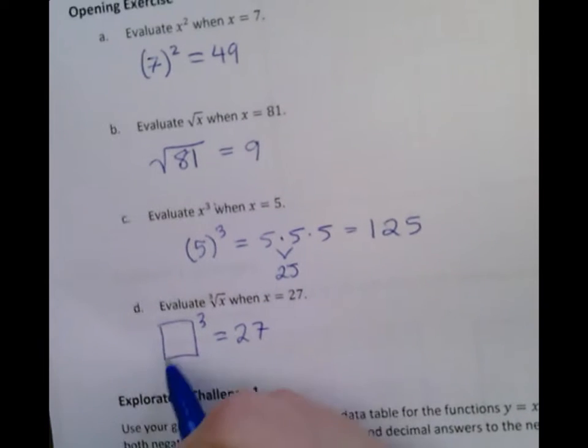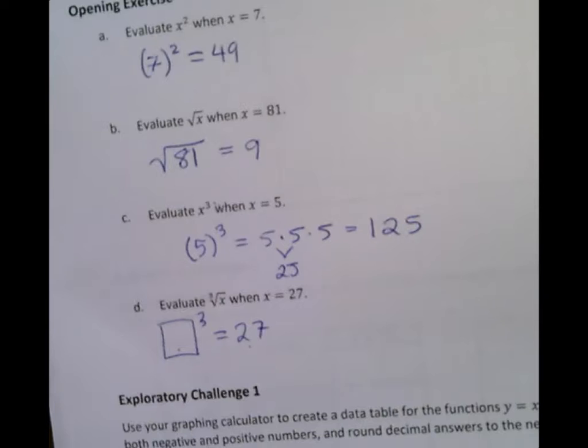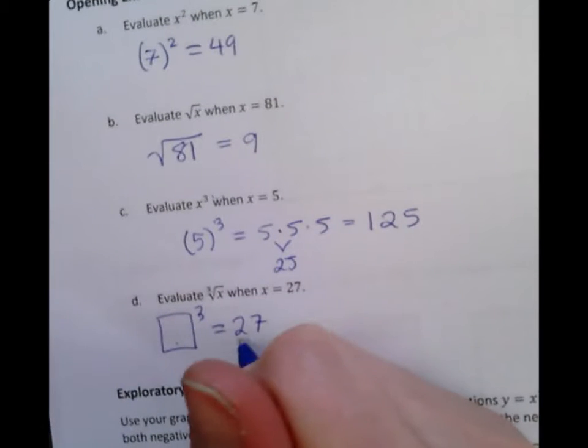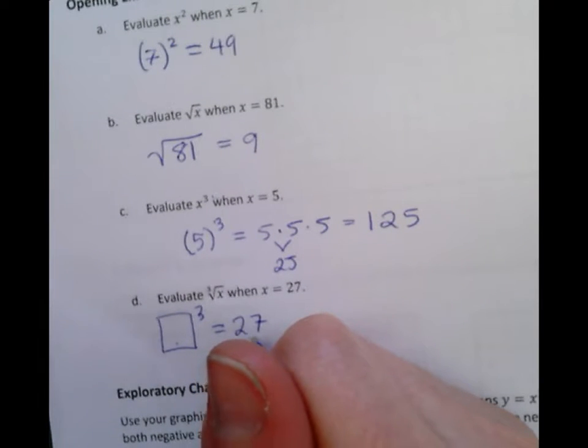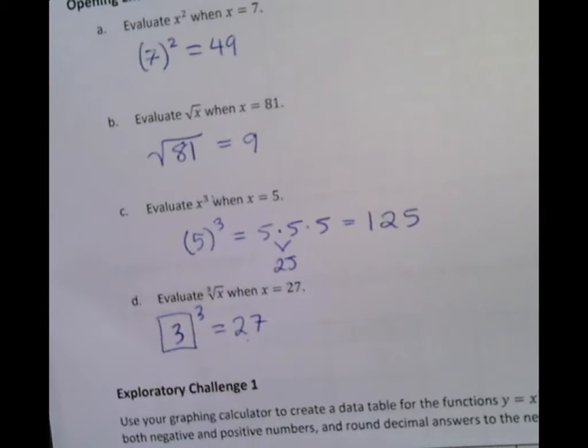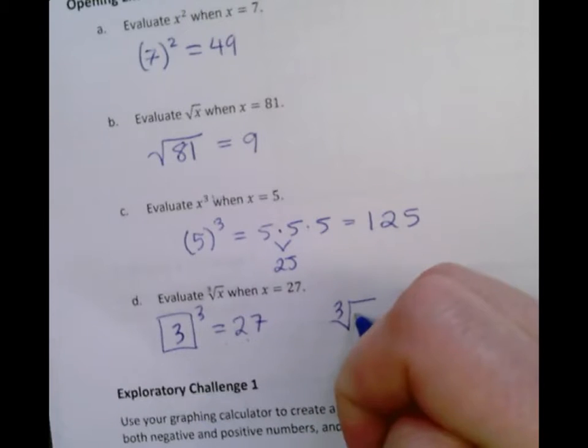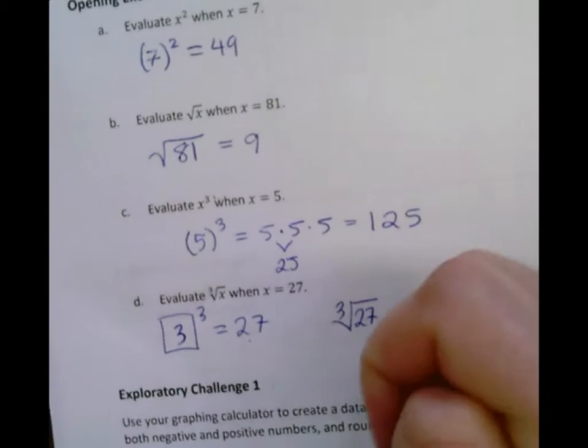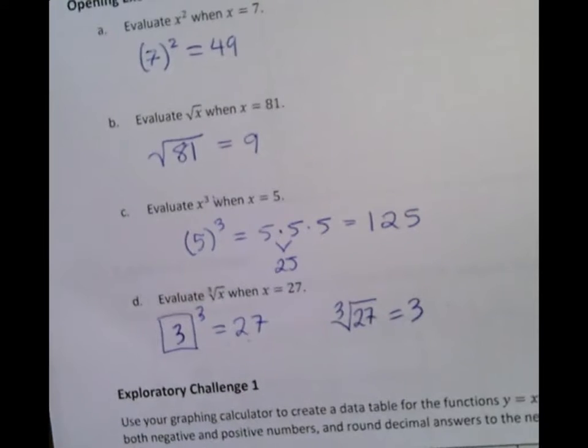I need to think about what to the third power is 27. Well, I know 9 times 3 is 27, and I also know 9 is 3 times 3. So my thought would be that 3 to the third power is 27. That means the cubed root of 27 is equal to 3.